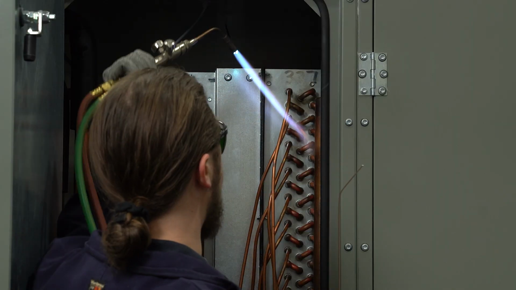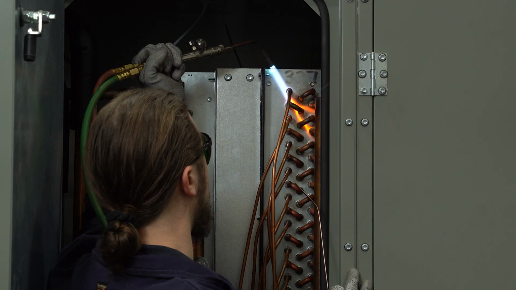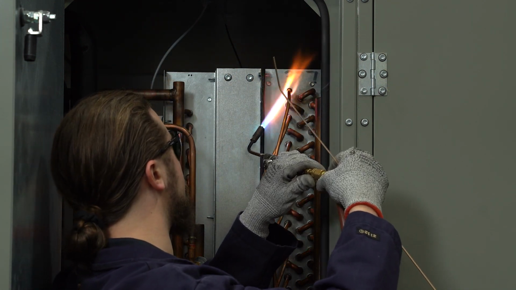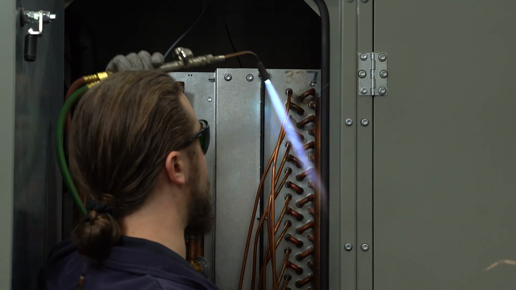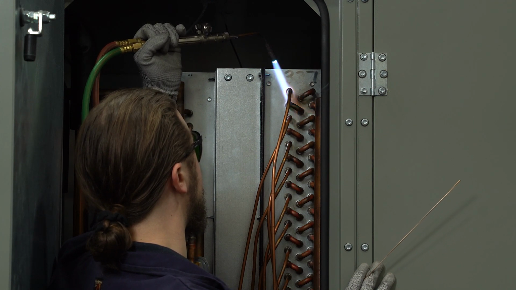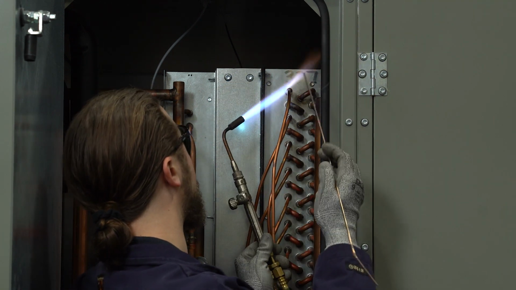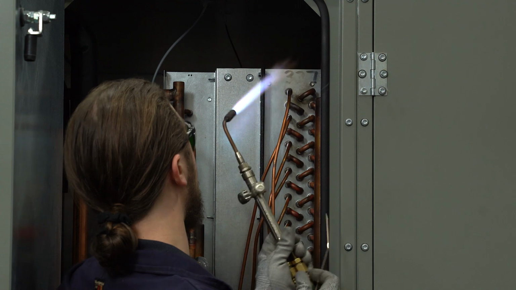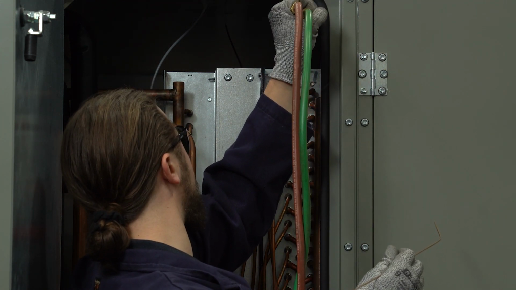Okay, let's start heating up this joint here. We're looking to just slowly heat up both the coil side and the distributor line. We'll start to see our braze material change colors.